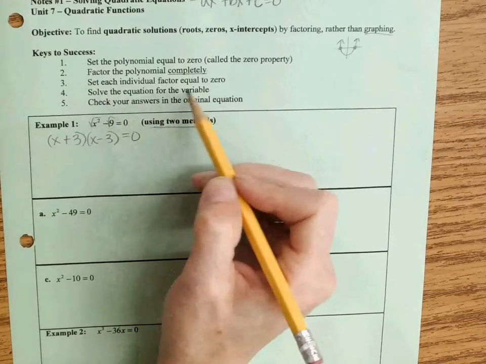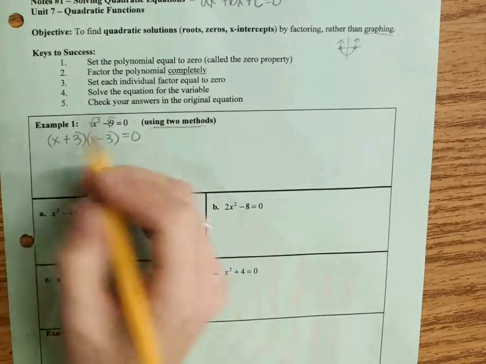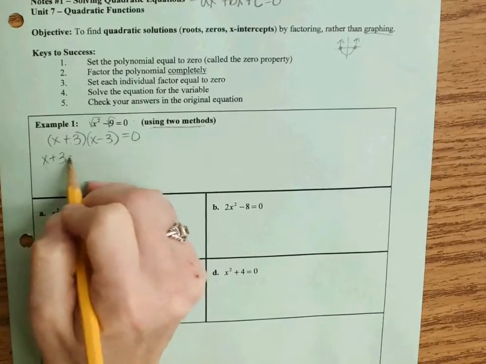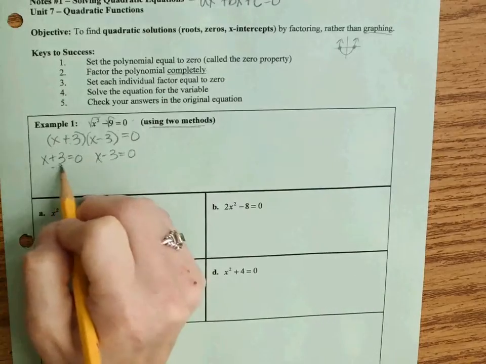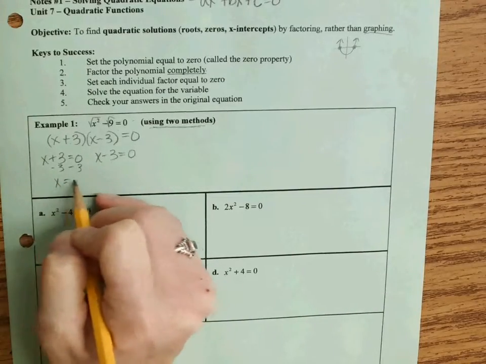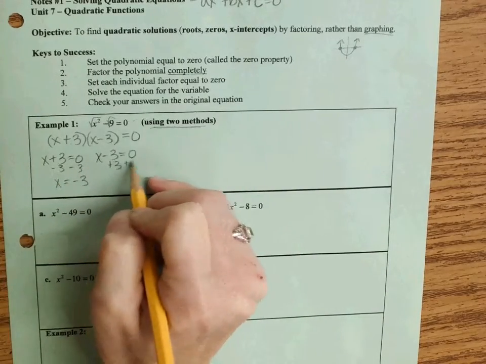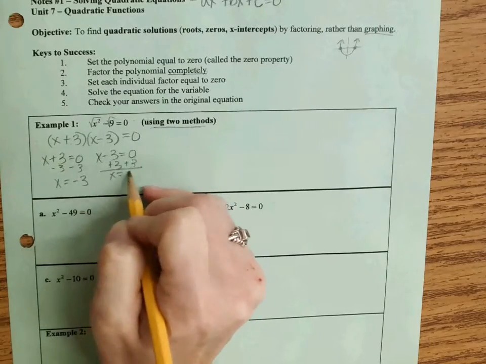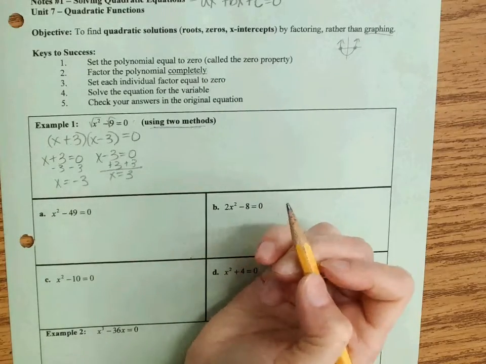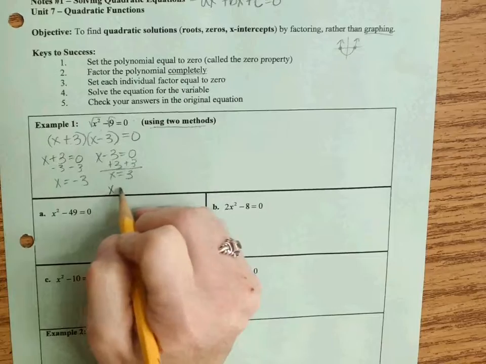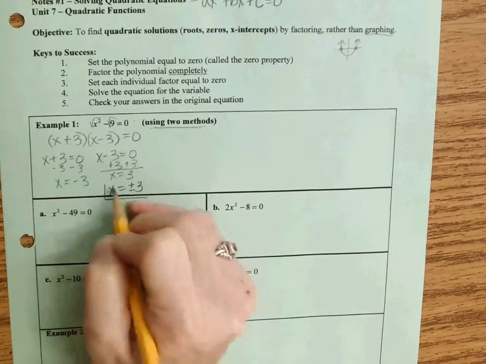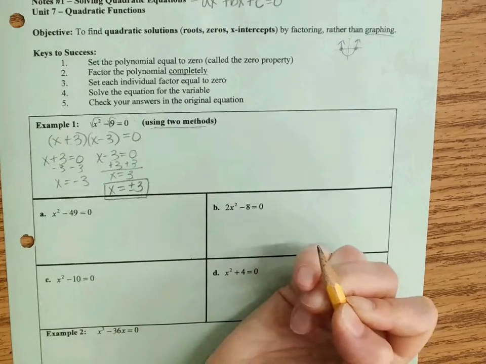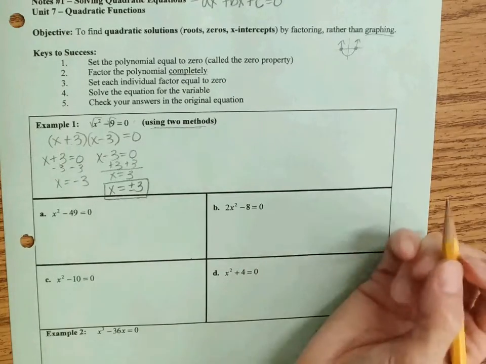Step 3, set each factor equal to 0. So that's setting each binomial equal to 0. And then we solve for x. So we'll subtract 3. We have x equals negative 3. We'll add 3. And x equals 3. And so my final answer, we're going to write this as x equals positive or negative 3. You don't have to write it this way, but I tend to write it this way, just so you know.